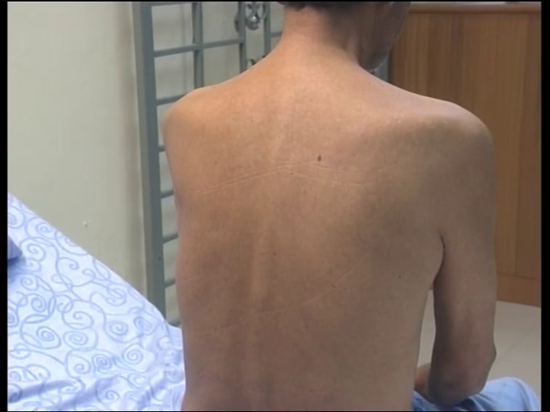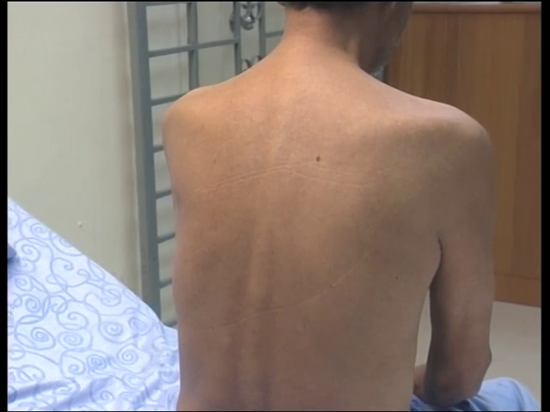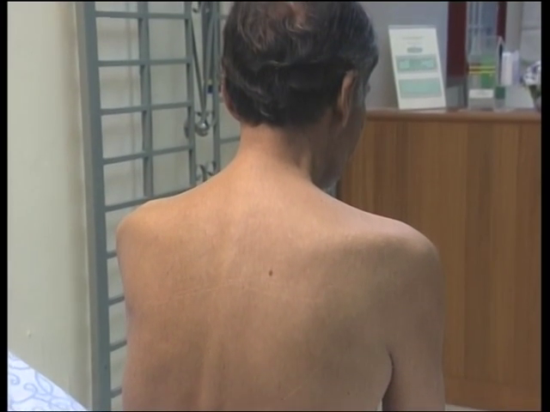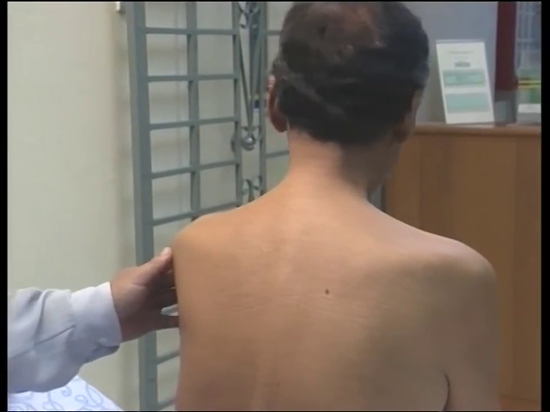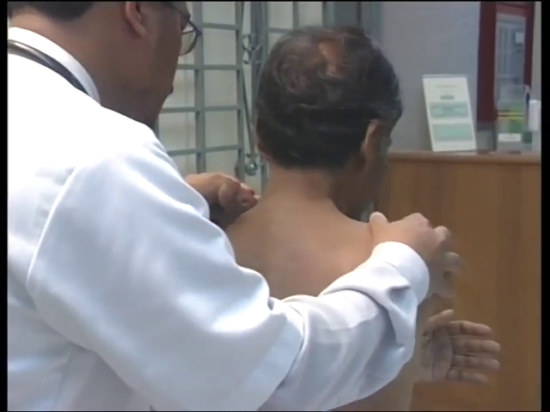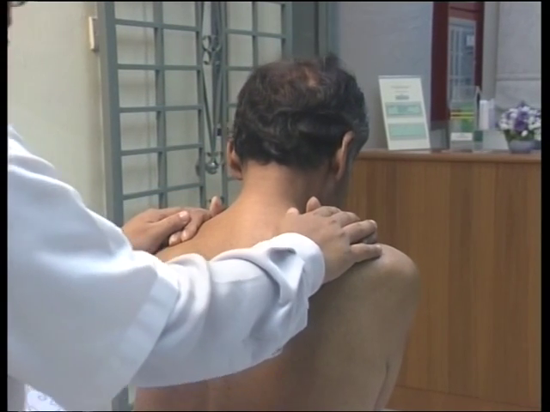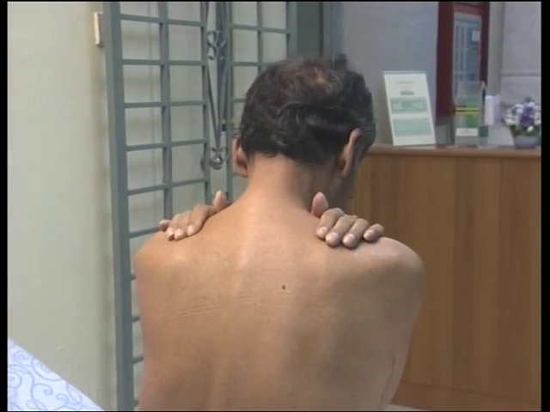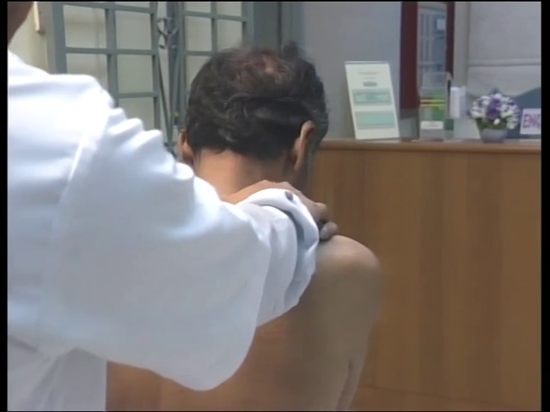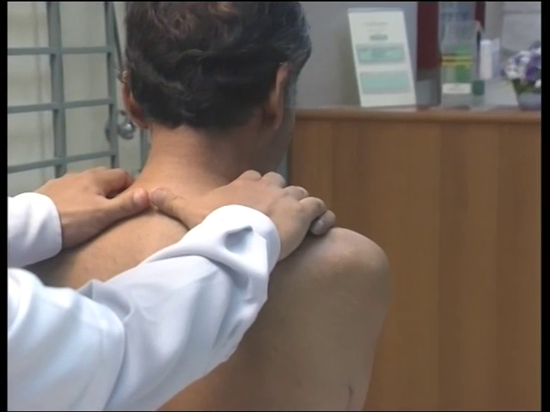Now ask the patient to move both his upper limbs so that you will have a better examination area, because now the scapula is going to move outside from the midline. Again, do your chest expansion from the upper, middle, followed by lower zones.